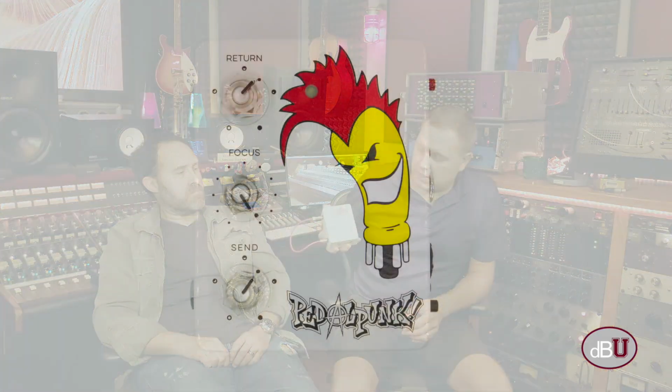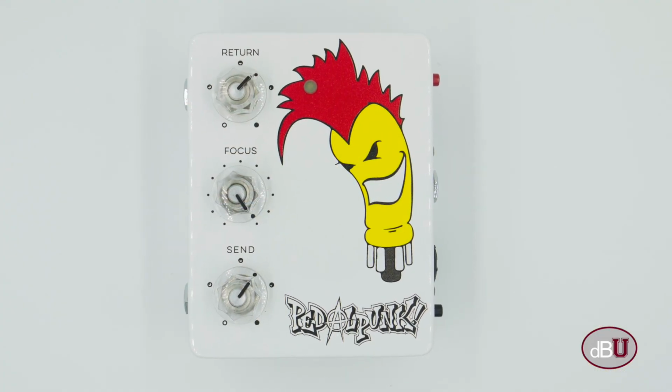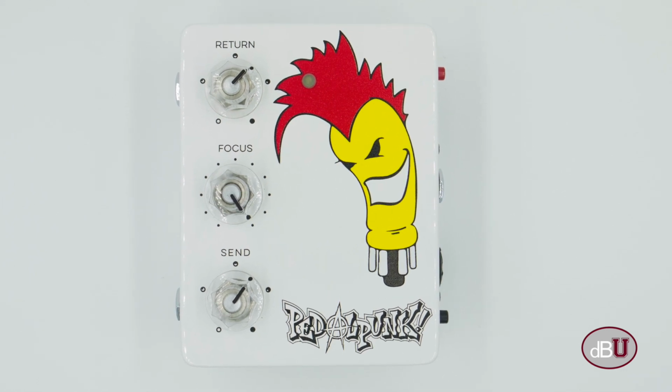Well, then I would say without further ado, we should actually demo this thing and see what it's all about. So this will be wrapping up this part of our interview. We're going to take a few minutes to regroup and set this pedal up, this guy right here, so we can actually see what it does in the trenches under fire.